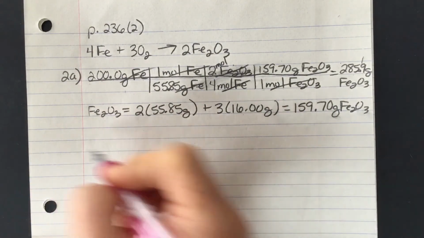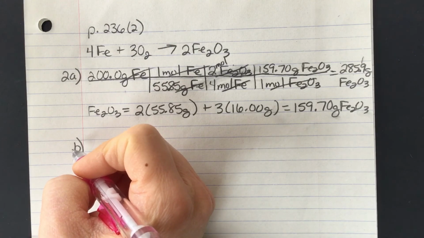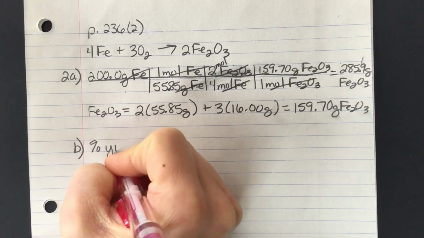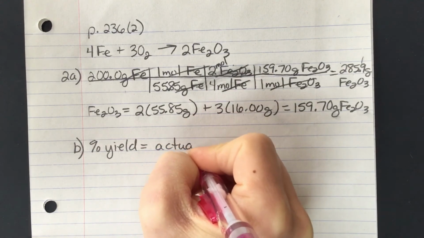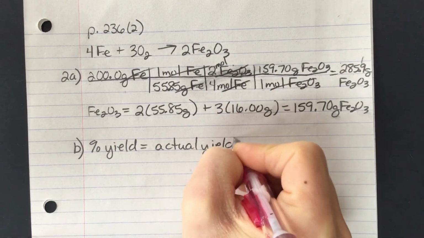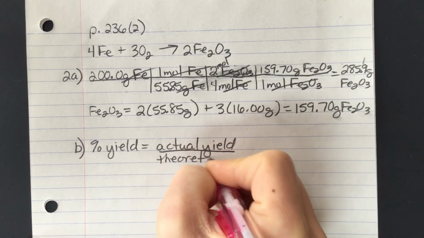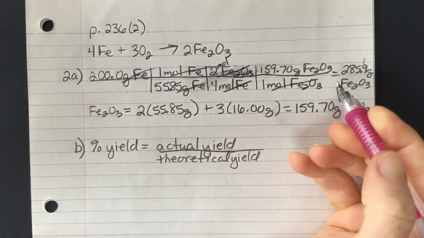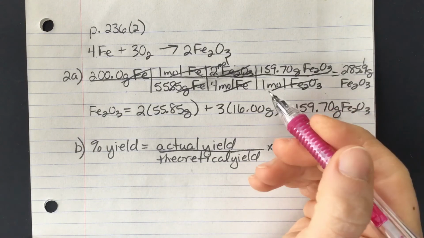All right, for part B, it says, if the actual yield is 252.7 grams, what is the percent yield? So again, percent yield is actual yield over theoretical yield times 100%.